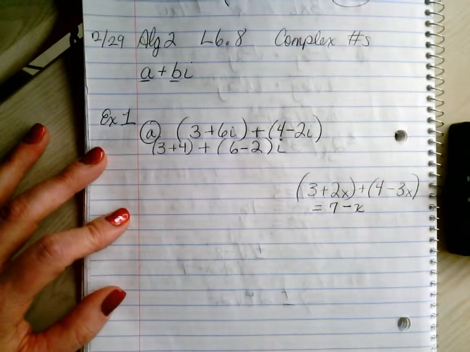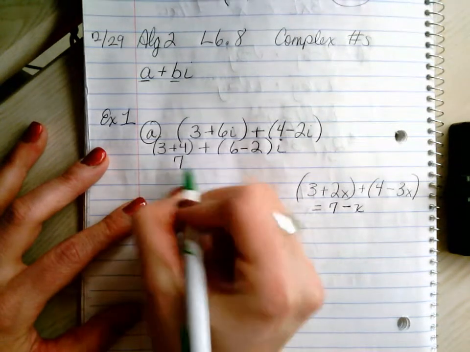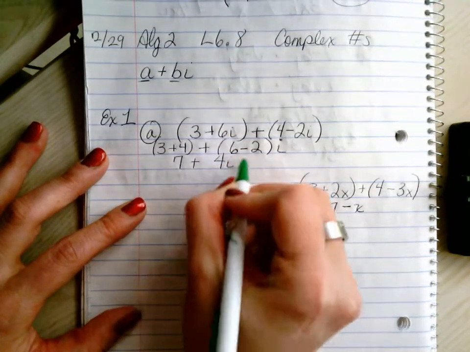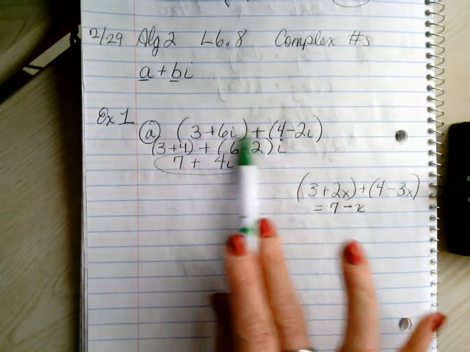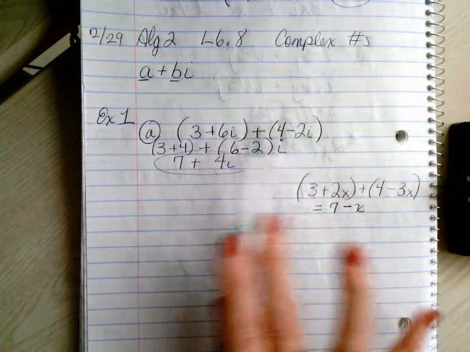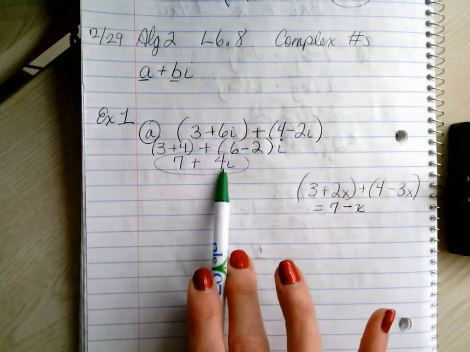And in any case, you're going to end up with 7 plus 4I. Okay? But again, I just look at it and say it's all combining here. 3 and 4 is 7. The i's get combined, and that's your 4I.